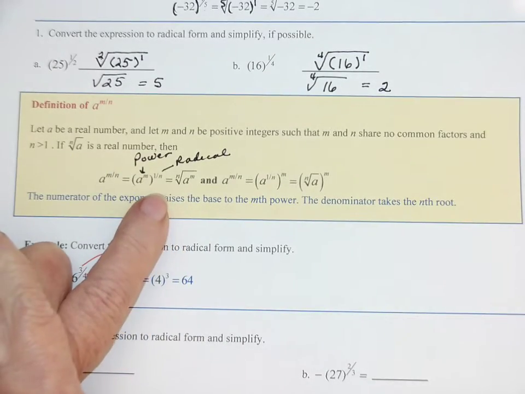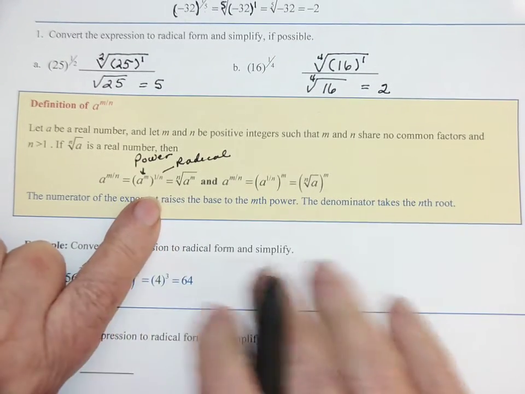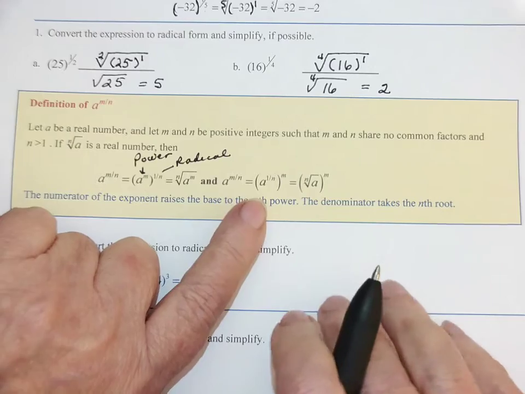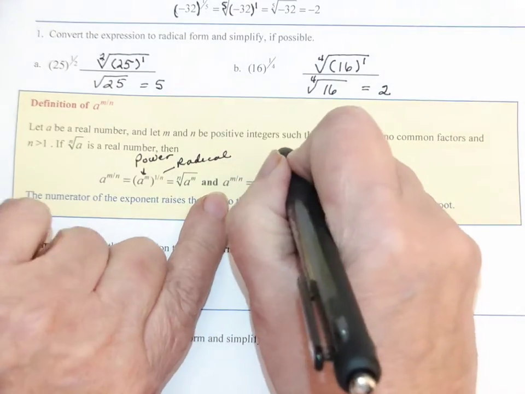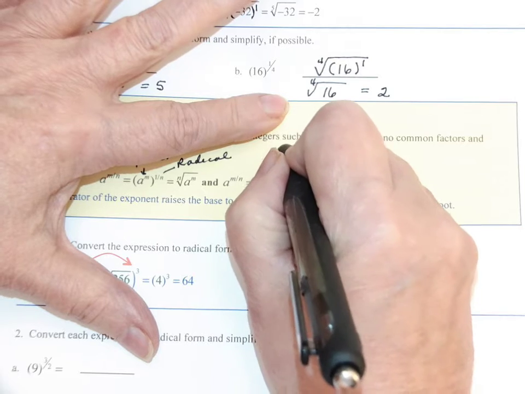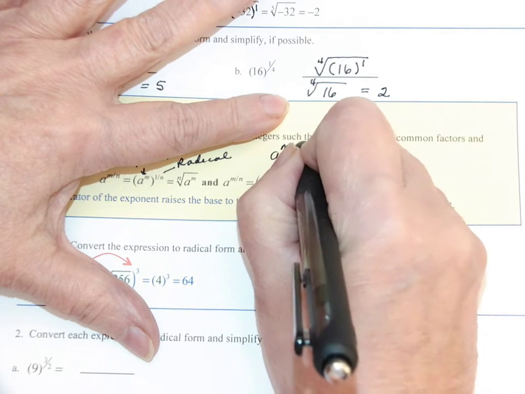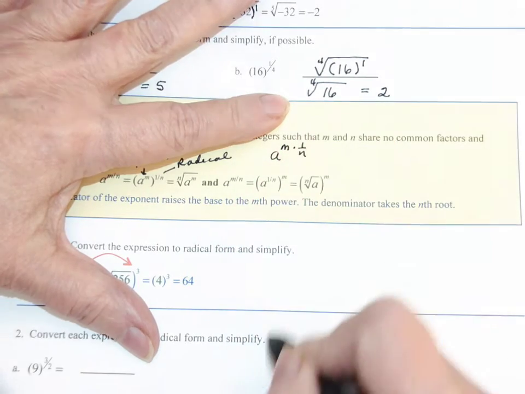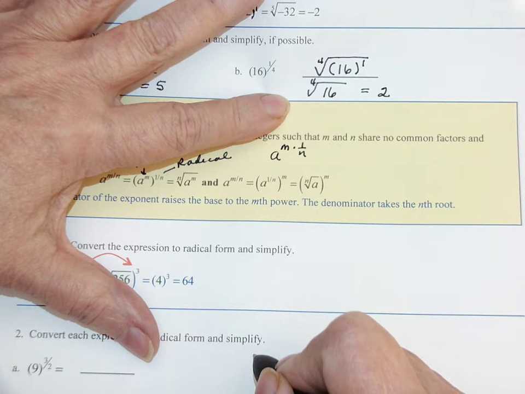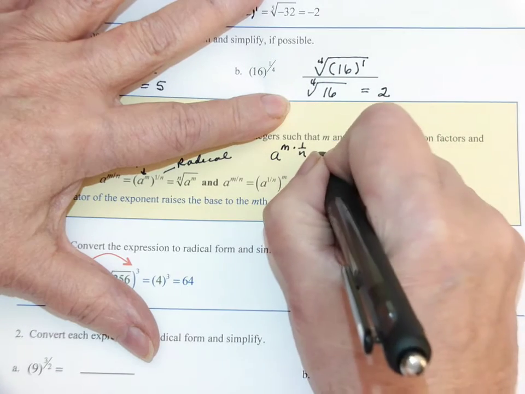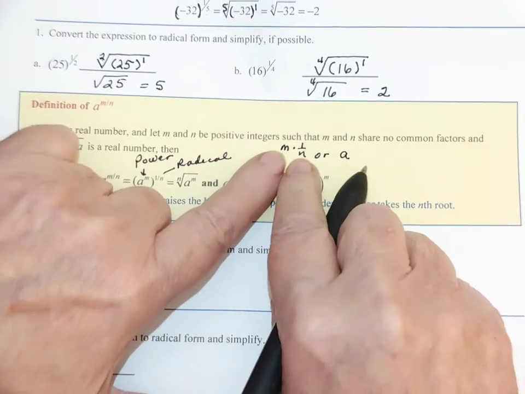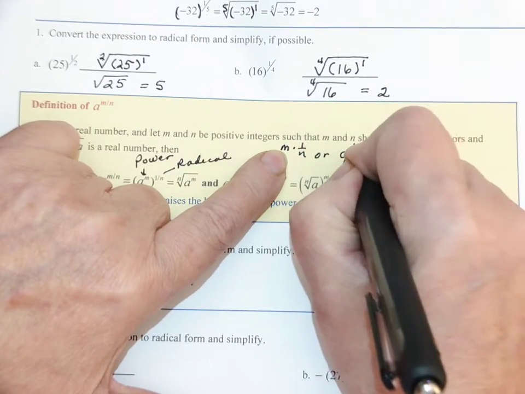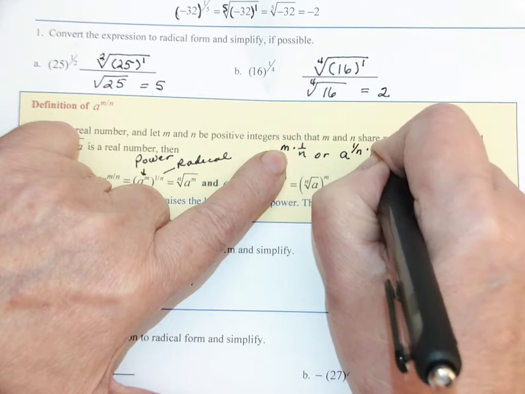And sometimes you're going to find that's an easier route to go, but most often it's this, where you look at this as really being a to the m times 1 over n. Or it could be, because of the property of multiplication, 1 over n times m.